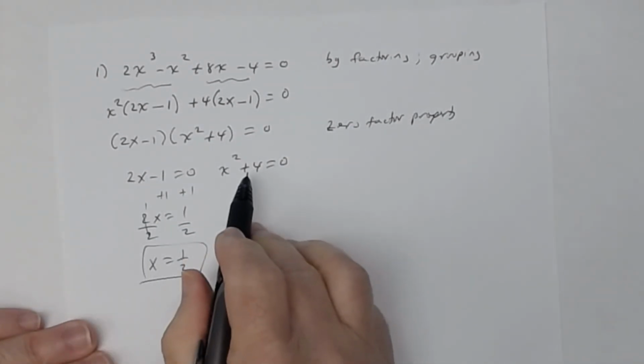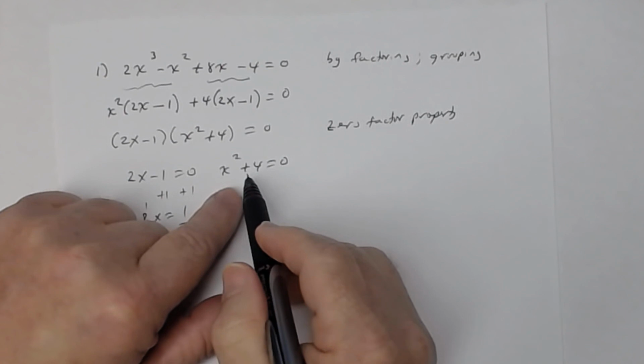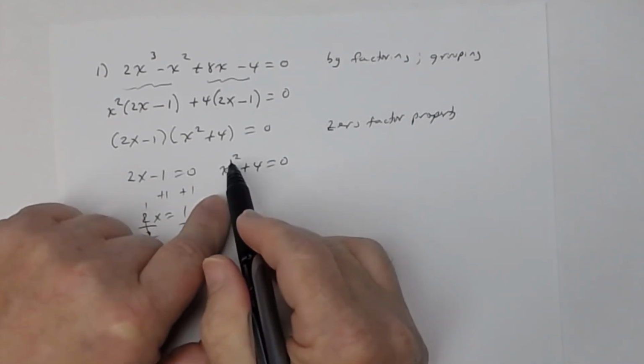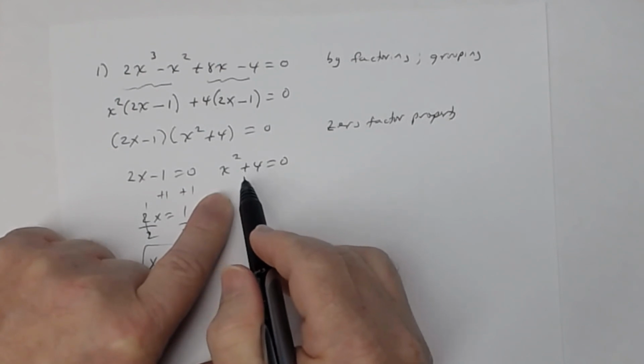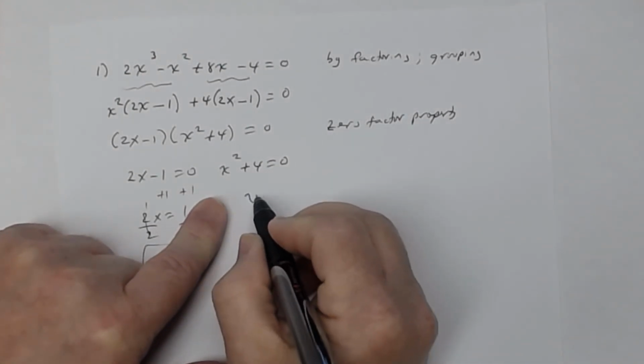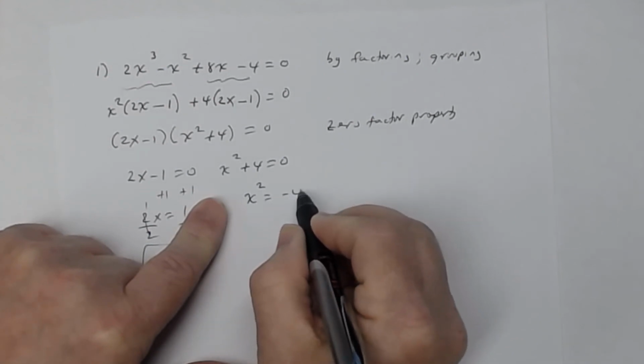Okay, now to solve this one, the best way to do that is to see there's no x term. All you see is an x squared term. So the best way to do this one is to bring the 4 to the other side. Get x squared by itself. So I get x squared equals a negative 4.